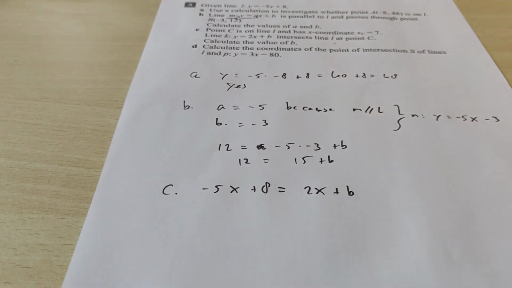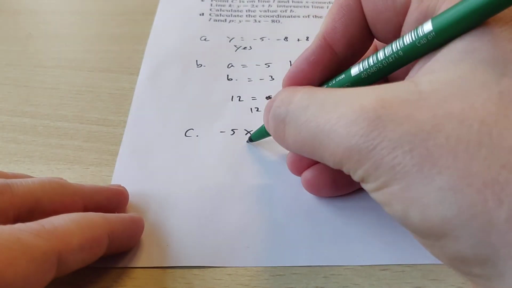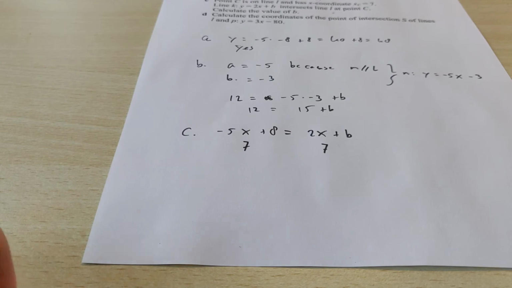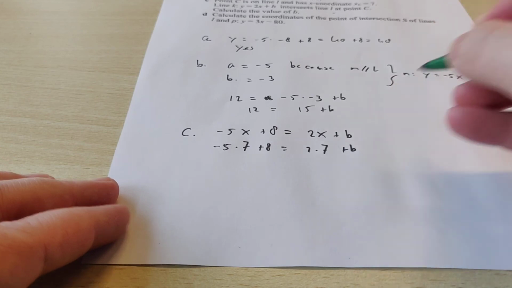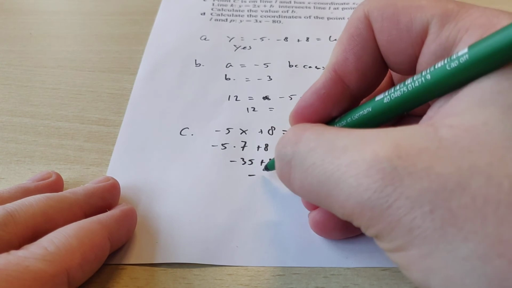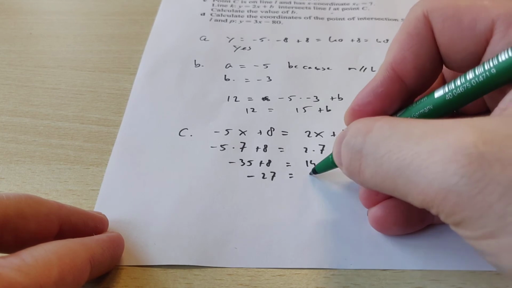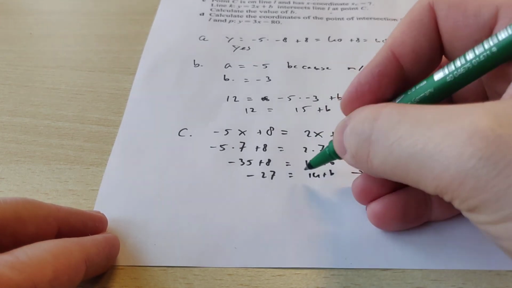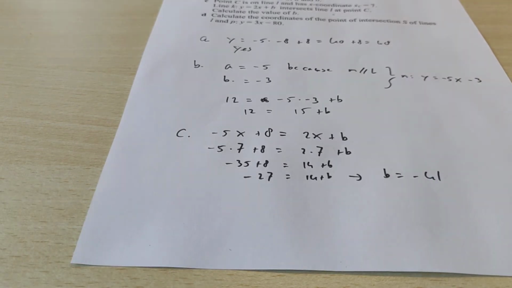Now there are two variables here, and if there are two variables you can't really solve it unless you need to solve a system of equations. But in this case it does tell us that the x is 7. So we're just going to fill in the 7 over here, and we're going to fill in the 7 over there. So you have minus 5 times 7 plus 8 equals 2 times 7 plus b. Now minus 5 times 7 is minus 35. Plus 8 is minus 27, and minus 27 equals 14 plus b. So if I subtract 14 over here, I know that b is minus 41. And then we know what b is.